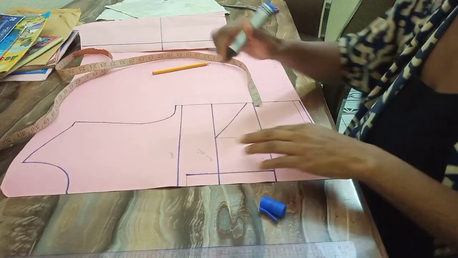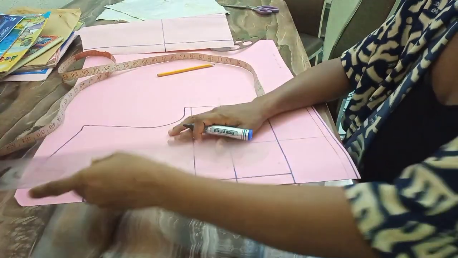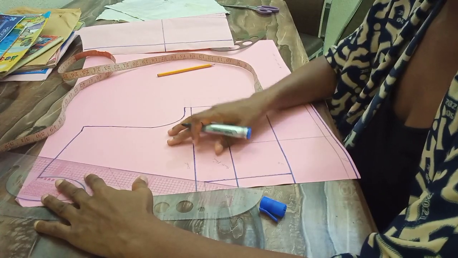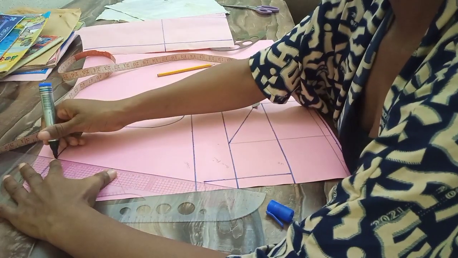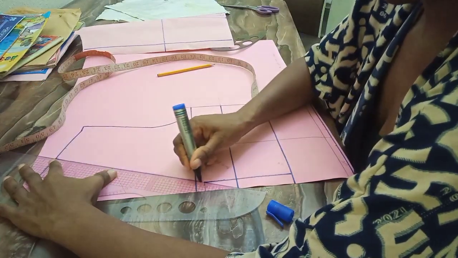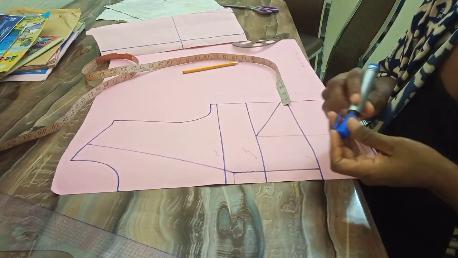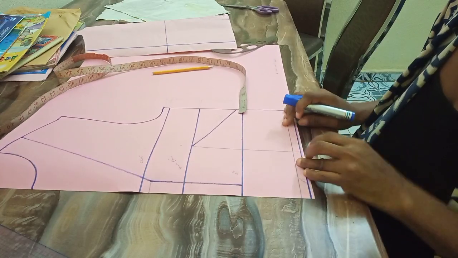So next, I'm going to connect the shoulder width to the neck depth this way. Can you see? So the next thing I'm going to do now is to take my darts.